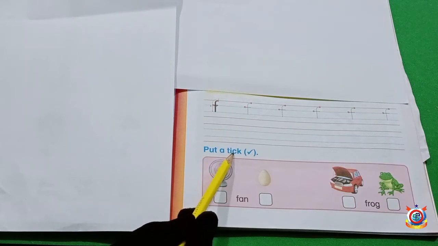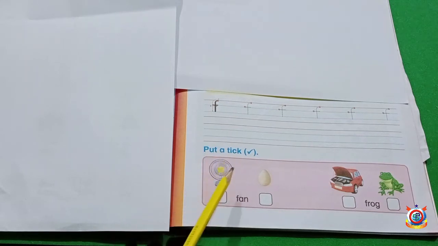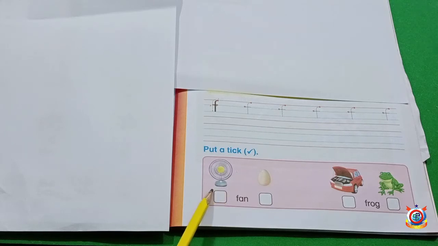पुट अ टिक. Put a tick. What is this? Fan. You will write F here. आप यहाँ पर.